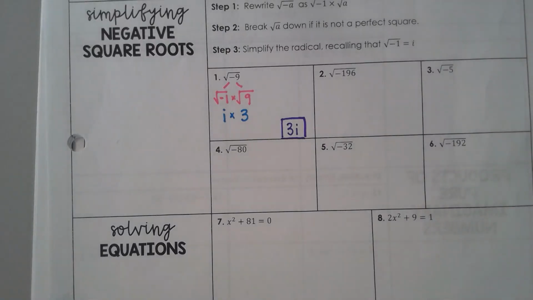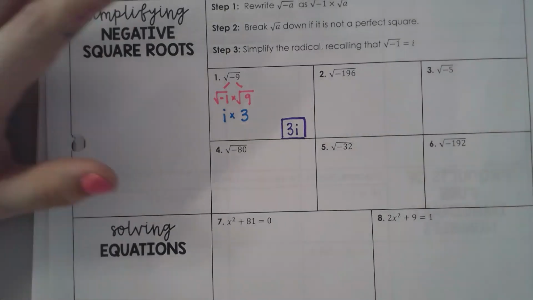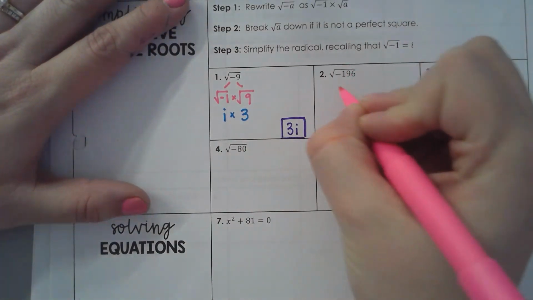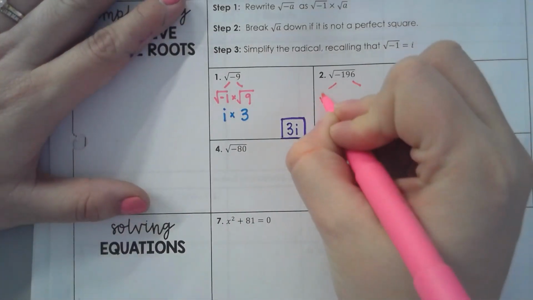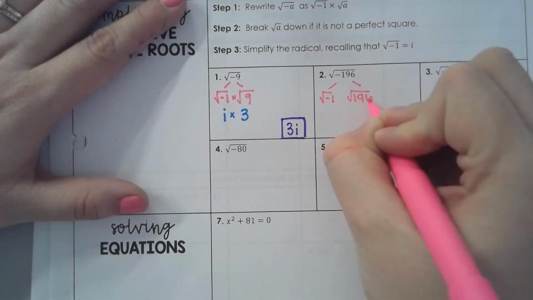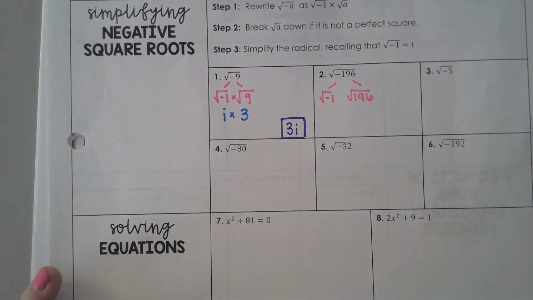Okay, number 2, I have the square root of negative 196. I'm going to take out the negative 1, and that leaves me with a positive 196.